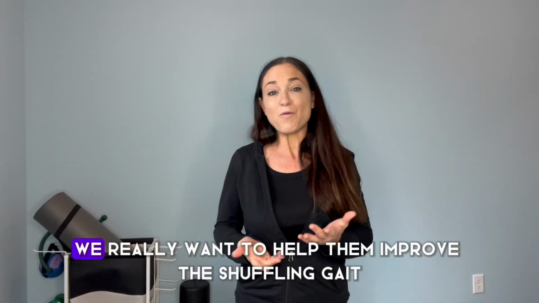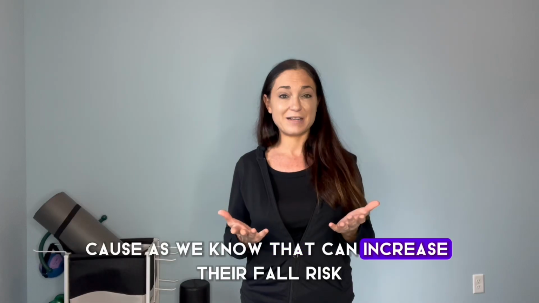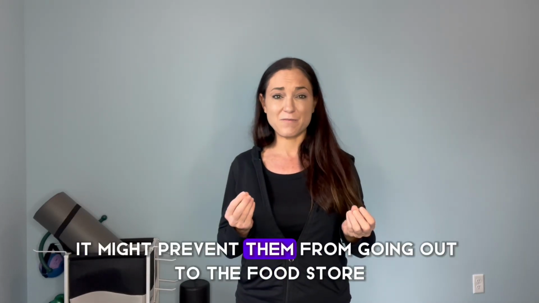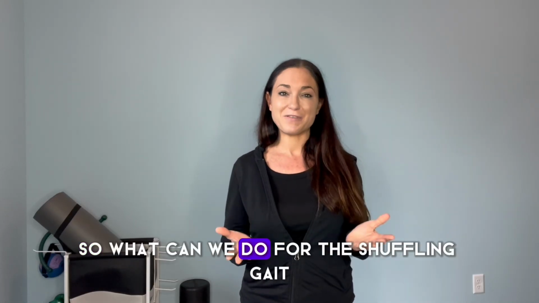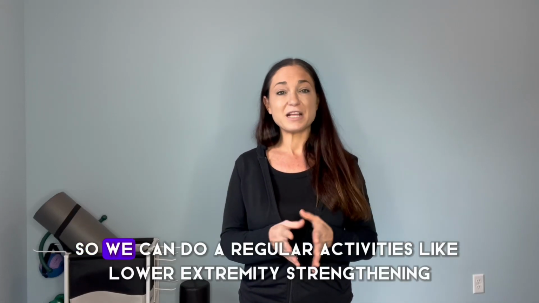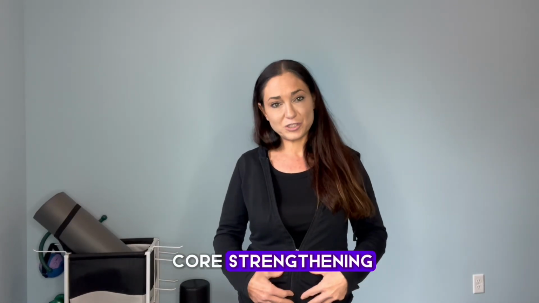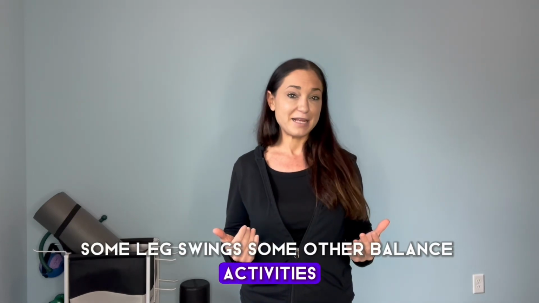Whatever it is, we really want to help them improve the shuffling gait because, as we know, that can increase their fall risk. And it could be slower to get around. It might prevent them from going out to the food store or out with their children. So, what can we do for the shuffling gait? We can do regular activities like lower extremity strengthening, core strengthening, some leg swings, some other balance activities.